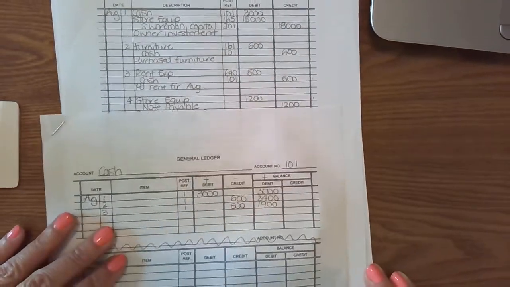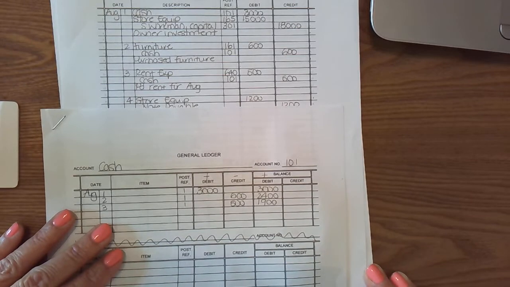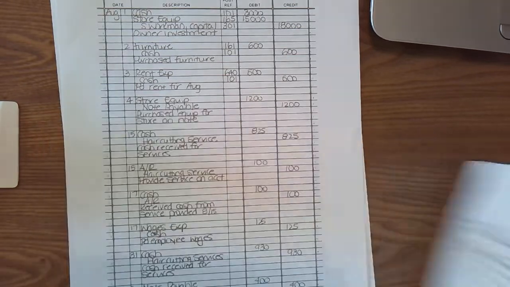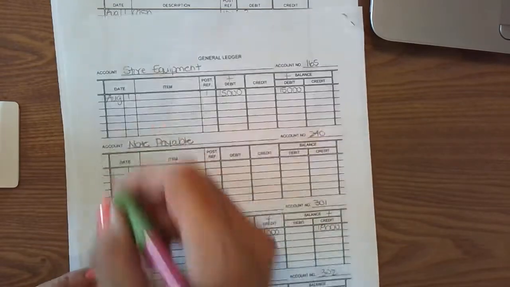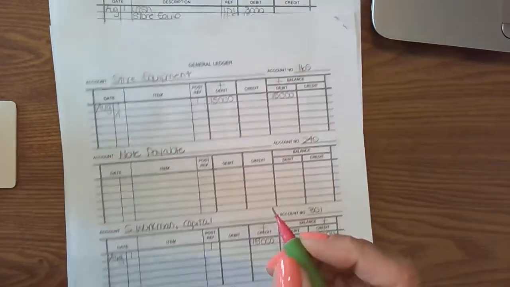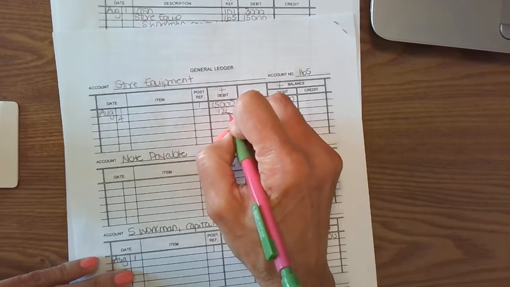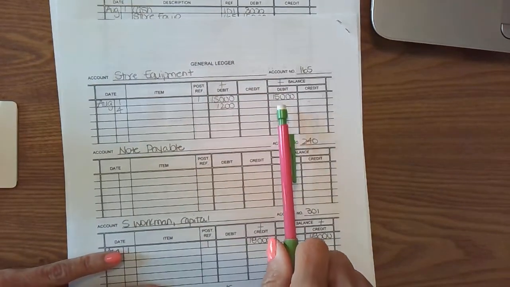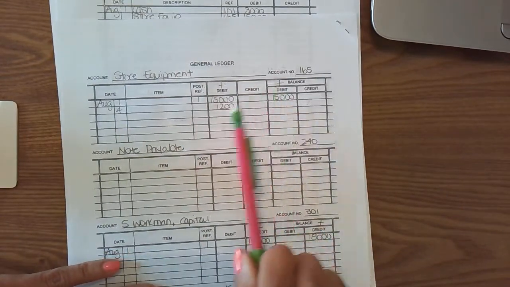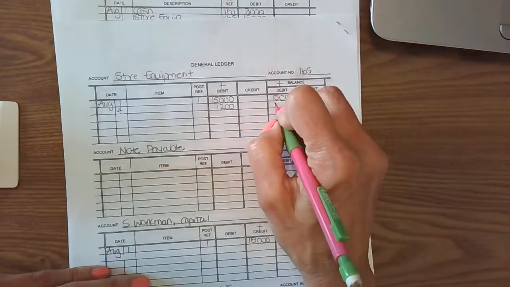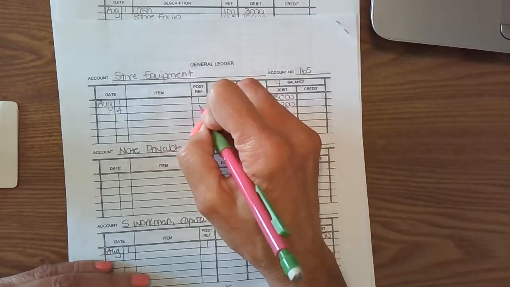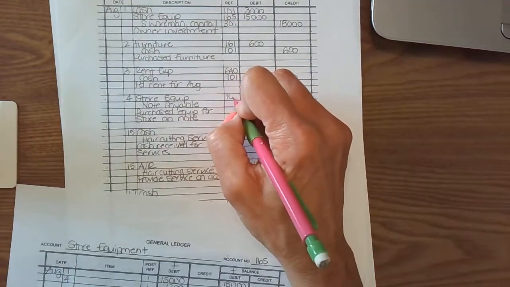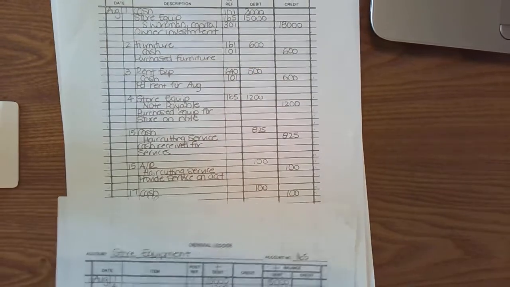Alright, next one we're going to go to store equipment and we're going to post a $1,200 debit. We already wrote August, so we don't have to write that again. This is the 4th. And this is going to be a $1,200 debit. We already had $15,000 in store equipment. We're adding another $1,200, so we're at $16,200. Post reference is 1 and account number 165 next to store equipment.